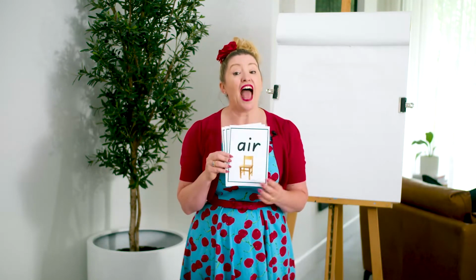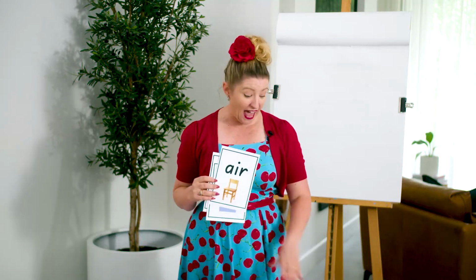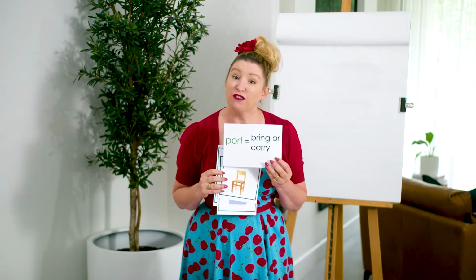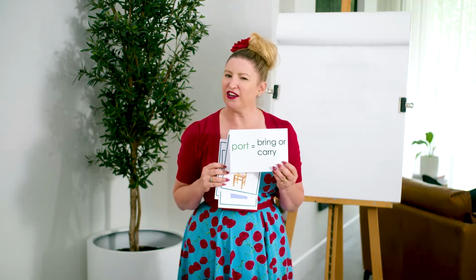Okay, what's our learning intention today? Our learning intention is to review and use the graphemes AIR, ARE, and EAR, as well as our Latin root port to read and write words. Let's see how we go.